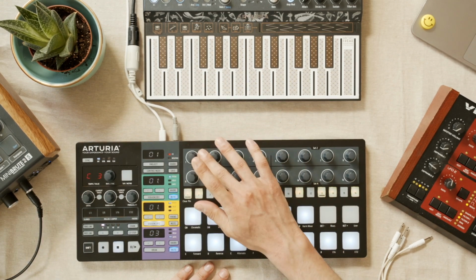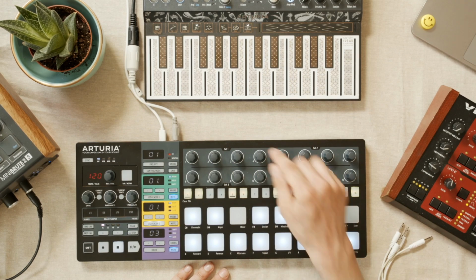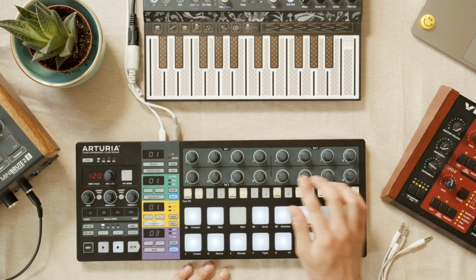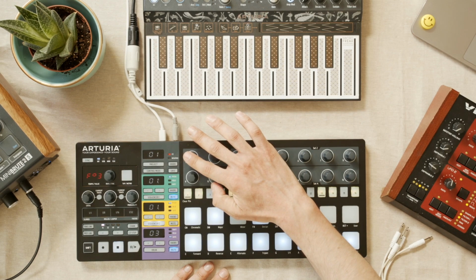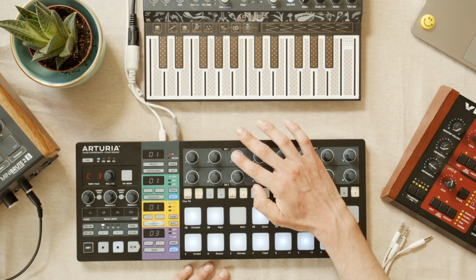What's even cooler is that these are touch sensitive. So let me change it to a different note. If I touch the top of this knob, I can see what note is programmed or assigned to it. If I go here, I can see again that it's a different note than on this step.